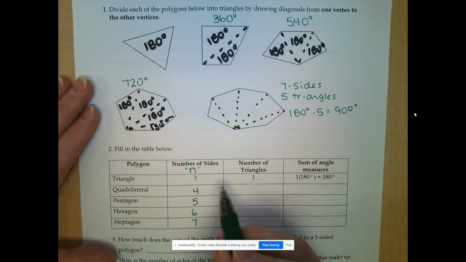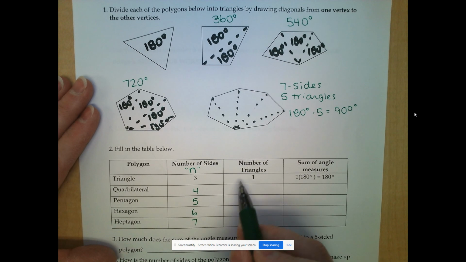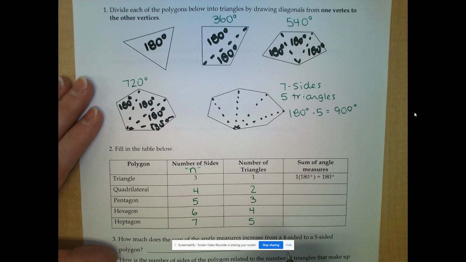Number of triangles. Okay, so a triangle has 1 triangle in it. The quadrilateral had 2 triangles. The pentagon had 3 triangles. The hexagon had 4 triangles. And the heptagon had 5 triangles. Each one of those triangles consisting of 180 degrees.